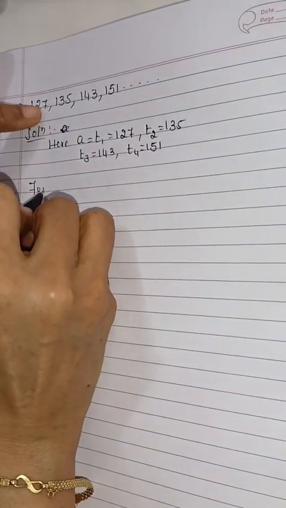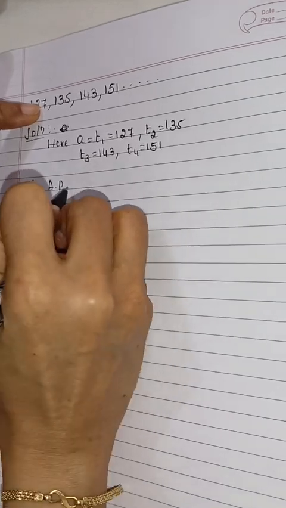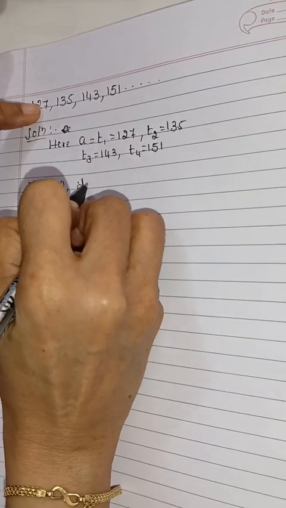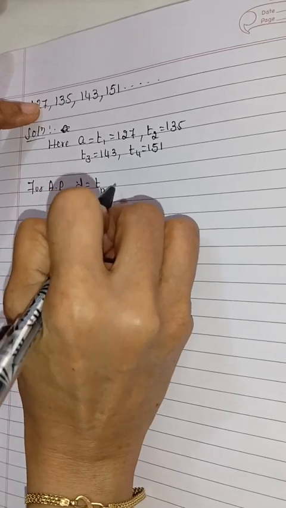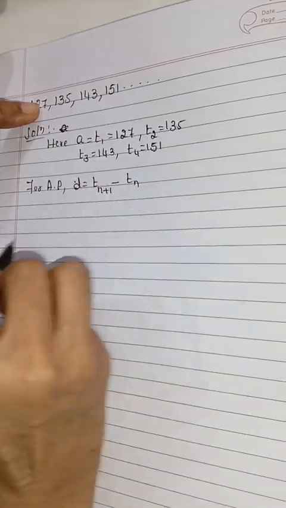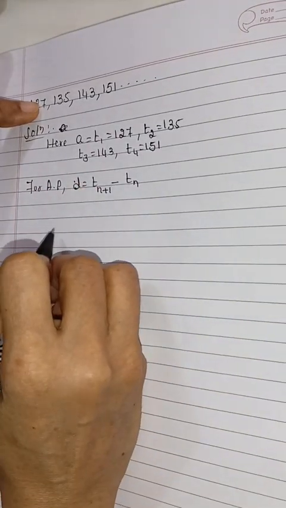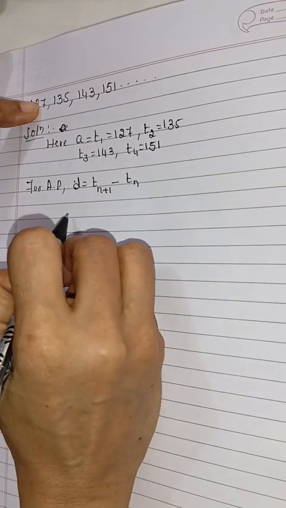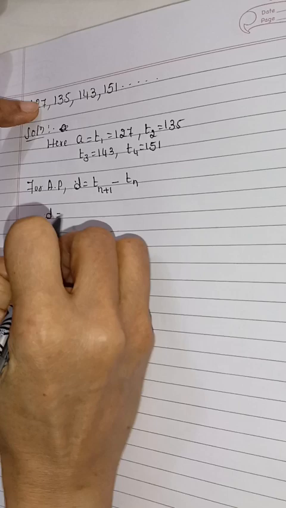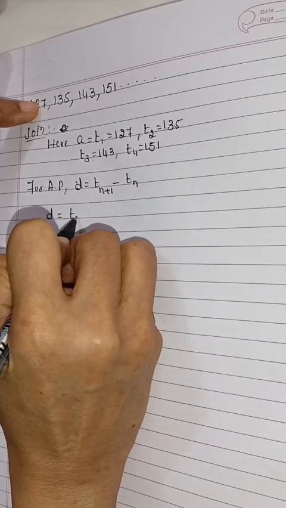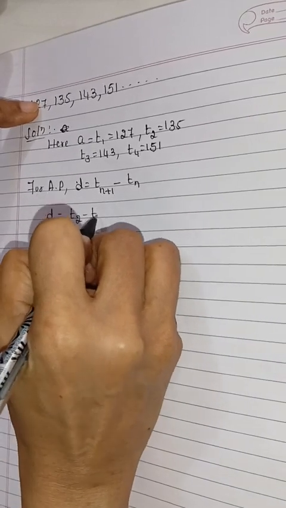For arithmetic progression, D is Tn plus 1 minus Tn. We need D as T2 minus T1.